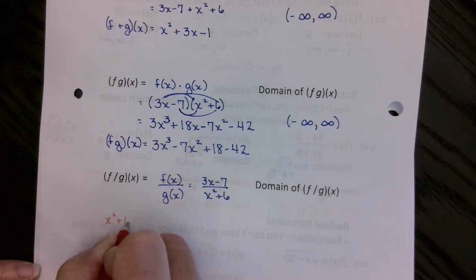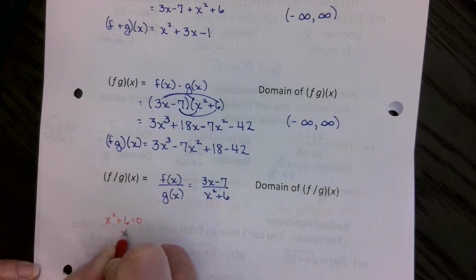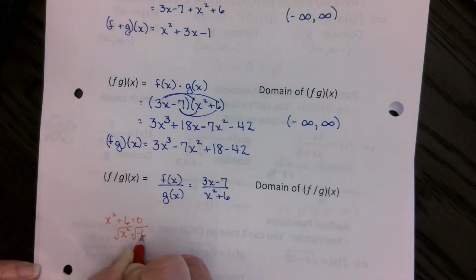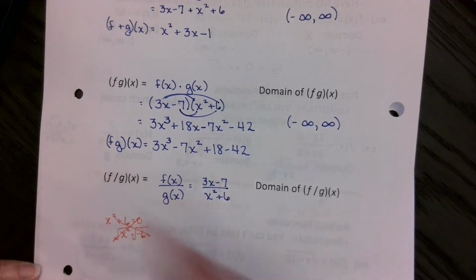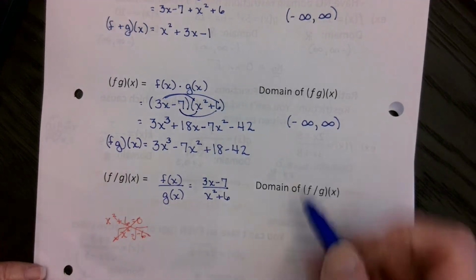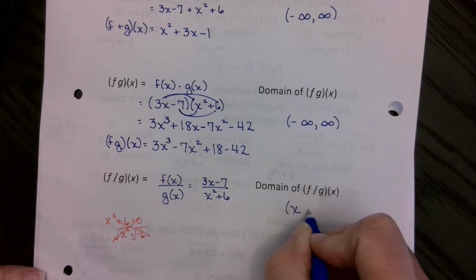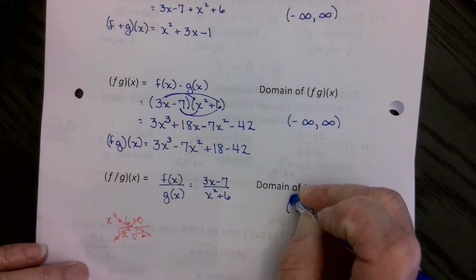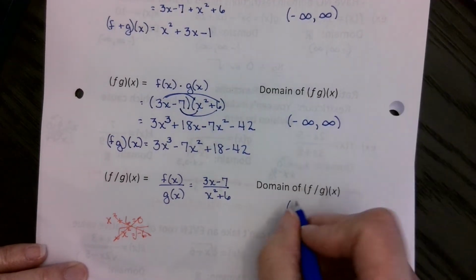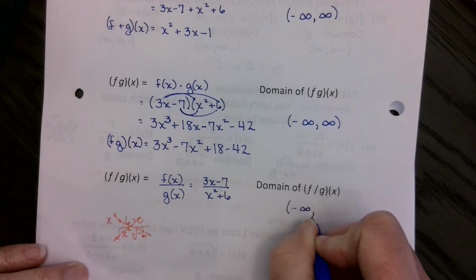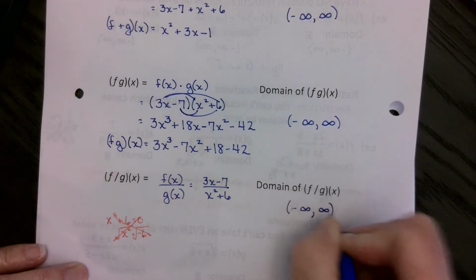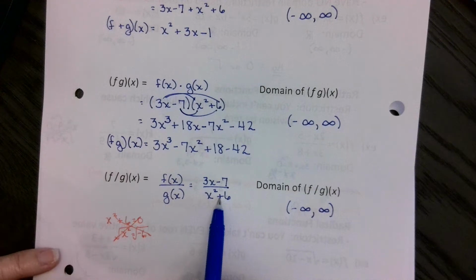If you have this, you're going to have x squared equals a negative 6, and then take the square root. You can't do that. So, again, our domain is all real numbers, negative infinity to infinity.